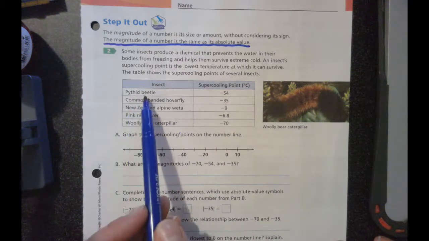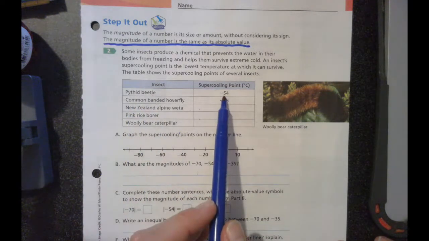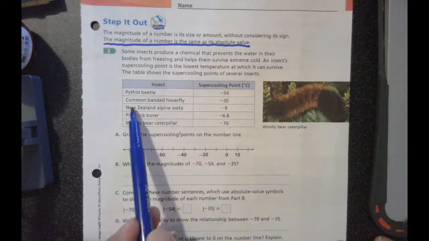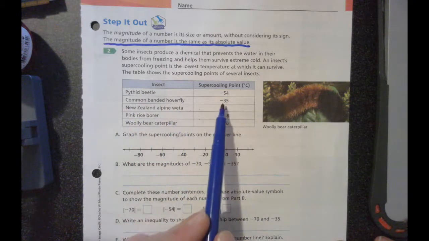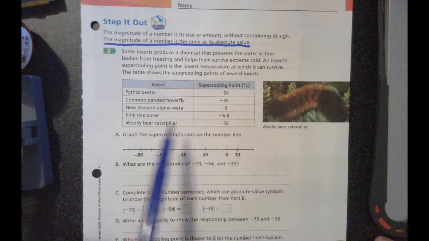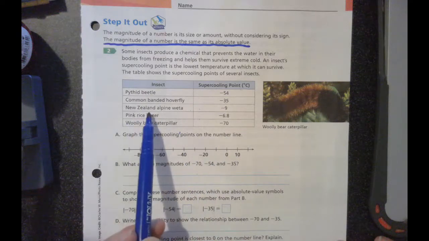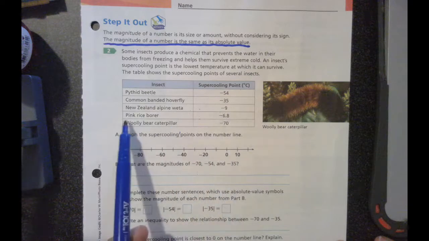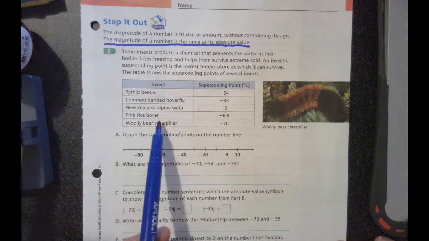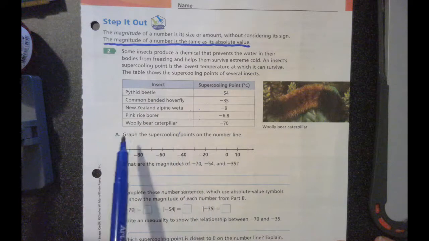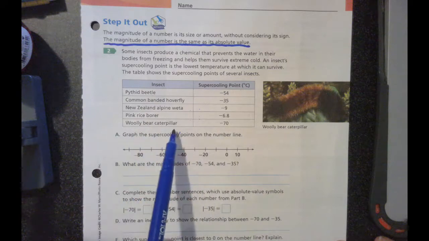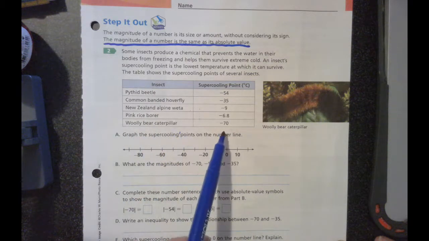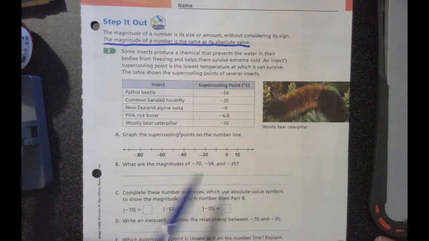And we have the pythid beetle with negative 54 degrees Celsius. Oh my gosh. Common banded hoverfly at negative 35 degrees Celsius. The New Zealand alpine weta, negative 9 degrees Celsius. The pink rice borer, negative 6.8 degrees Celsius. And the woolly bear caterpillar at negative 70 degrees Celsius. We have a picture of that cute little thing.